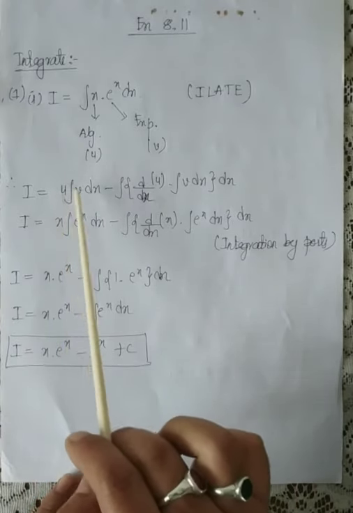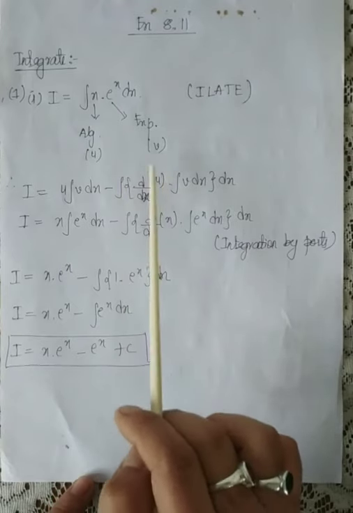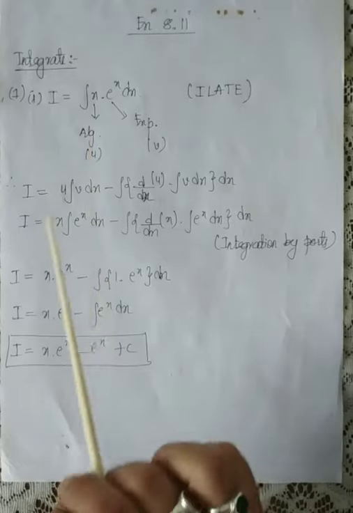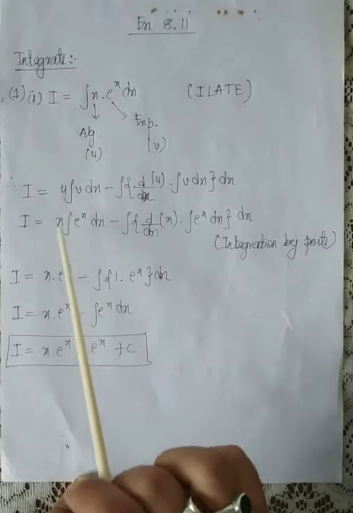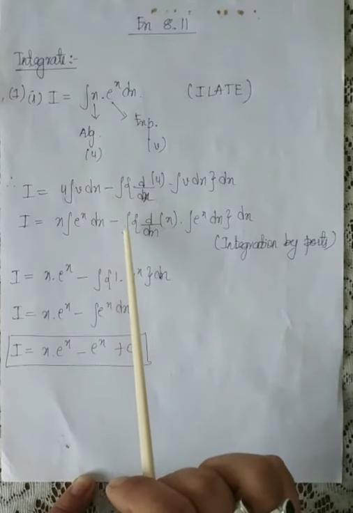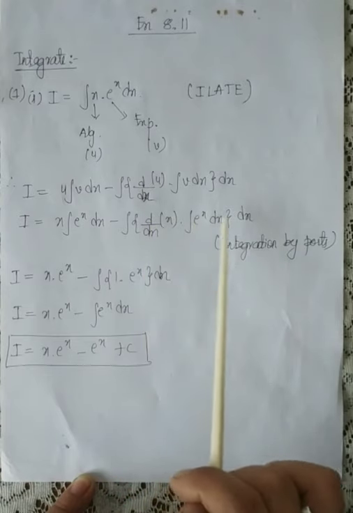the formula says u integration v dx minus integration differentiation of u into integration v dx bracket dx, right? Okay, but according to the question, what is my u? u is x, replace the value, okay? x integration e to the power x minus integration curly bracket open d dx of x into integration e to the power x dx.